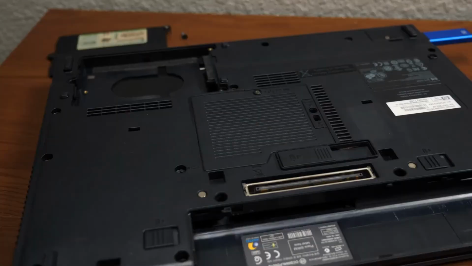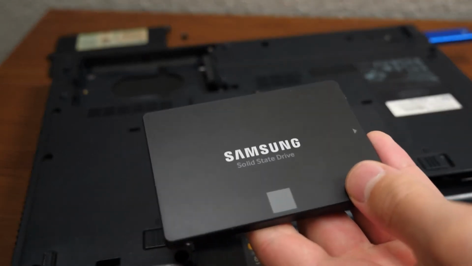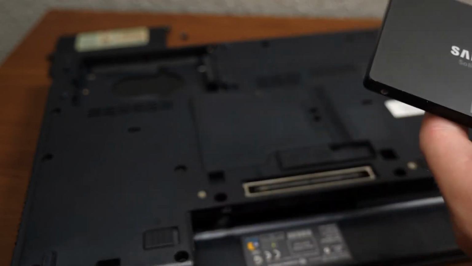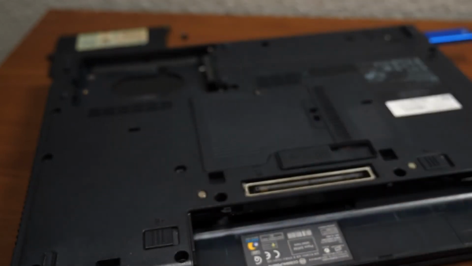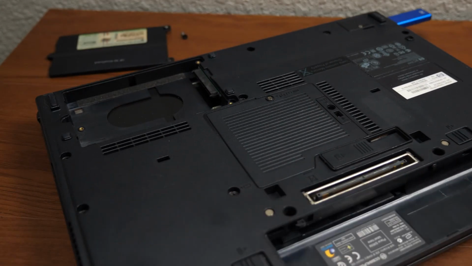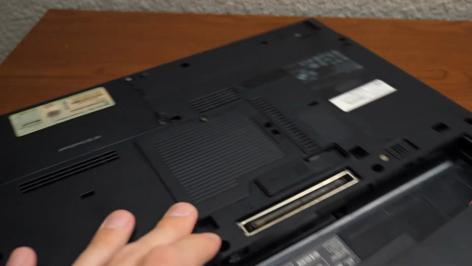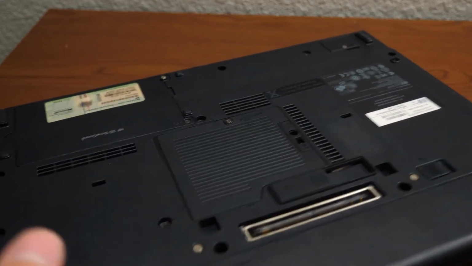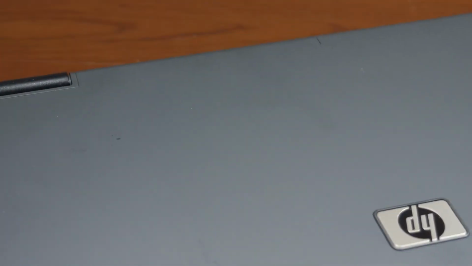Alright, so to make you not have to sit through another Windows 11 install, I went ahead and cloned the contents of the 5400 RPM drive over to the solid state drive. So now we've got a copy of Windows 11 on this drive, so we're going to put it back into the machine. The battery has to go back in, and we should be able to boot up to a fully installed copy of Windows 11 without any issues. Let's see if that's actually the case.